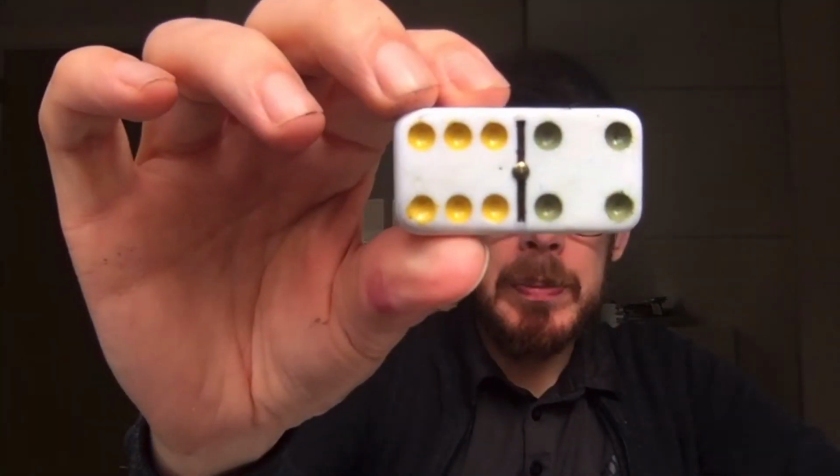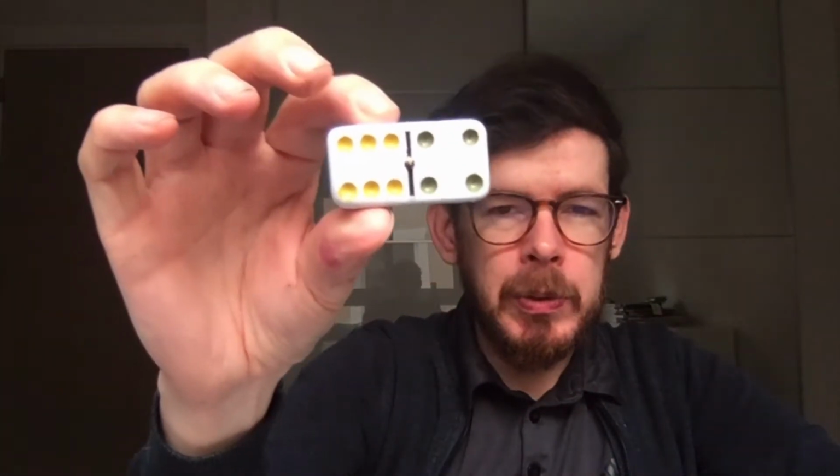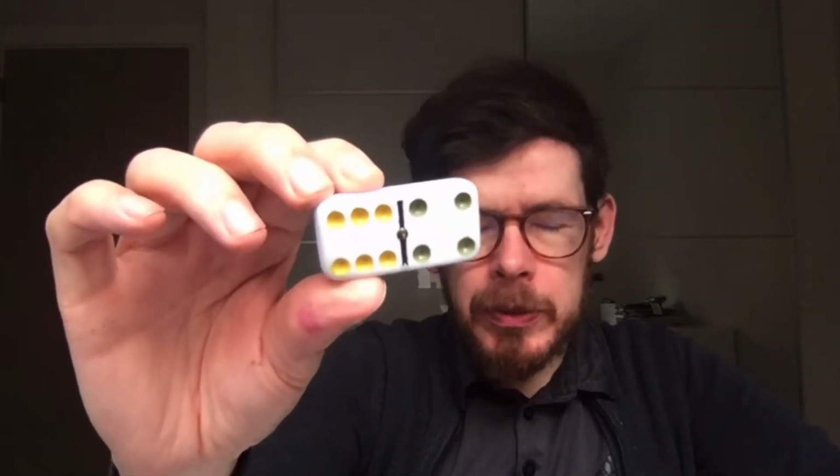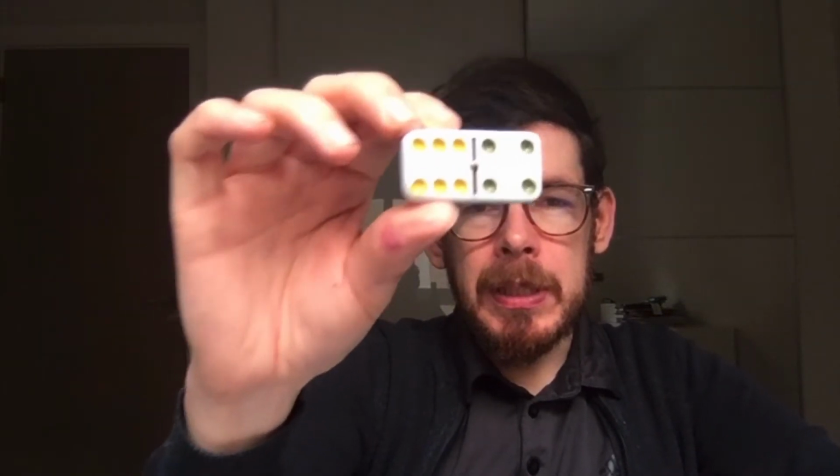So some of you might be seeing that and knowing it's 10. I can subitize the whole thing now because I know 6 and 4 is 10. I have practiced that so much. I've seen it so much. I just know 6 and 4 is 10.